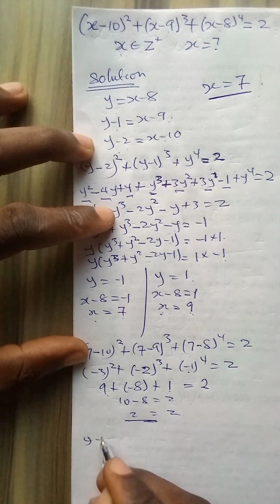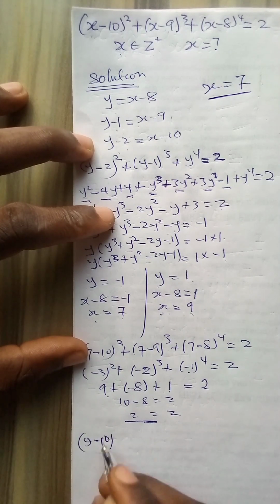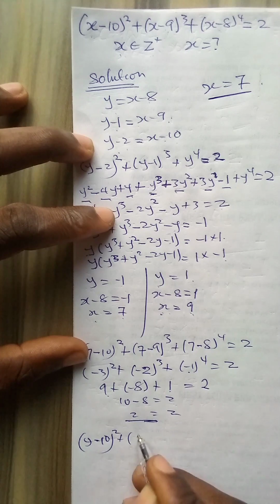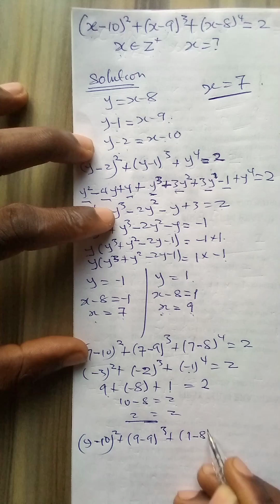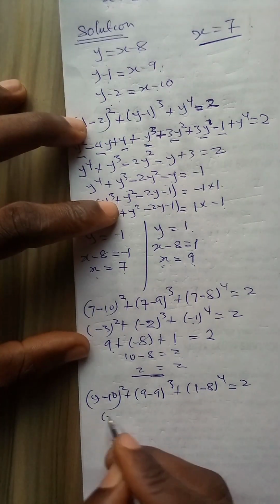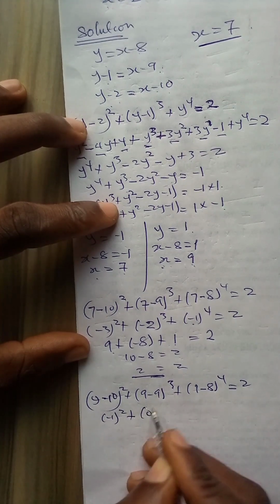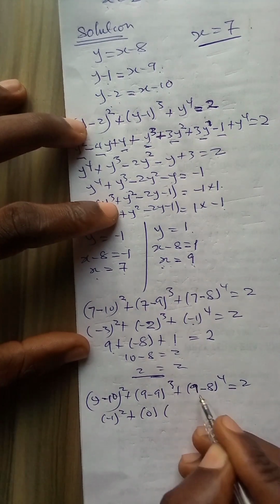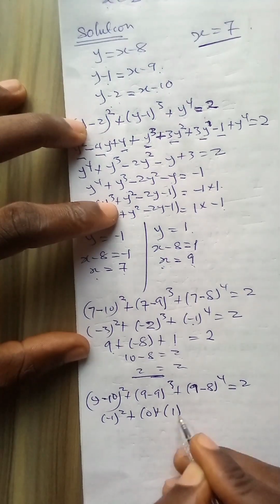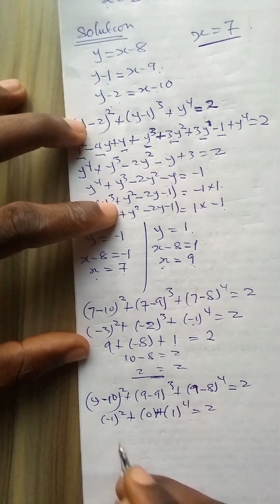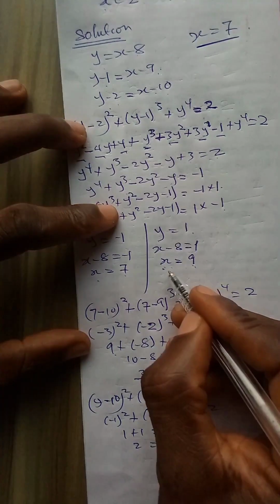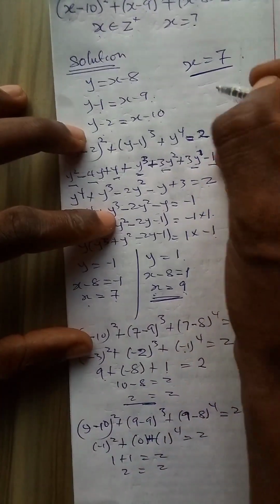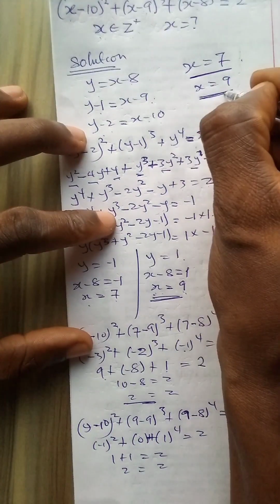Now we have (9 minus 10) to power 2 plus (9 minus 9) to power 3 plus (9 minus 8) to power 4 is equal to 2. 9 minus 10 is minus 1, squared, and this is 0. And 9 minus 8 is 1 to power 4, equals 2. Yes, because 1 plus 1 is 2. So I have another solution point, which is x equals 9.